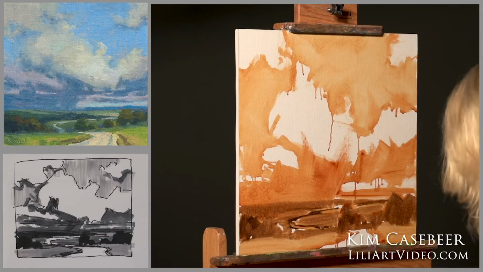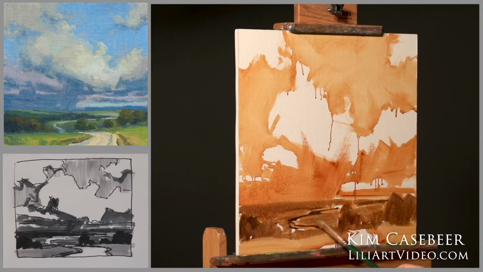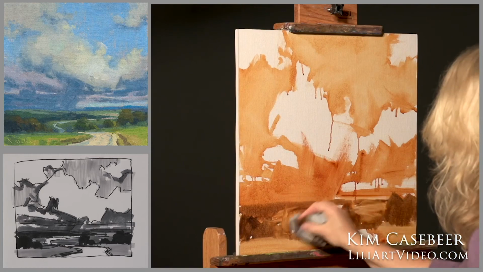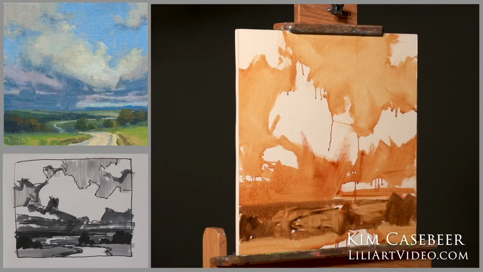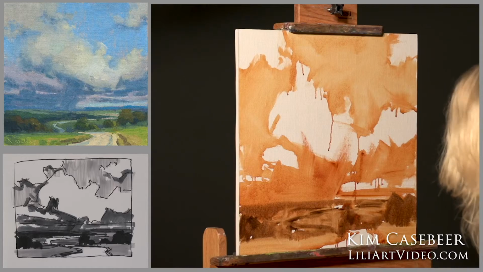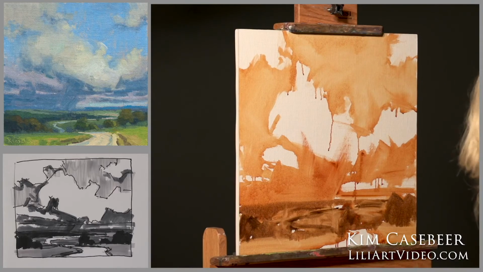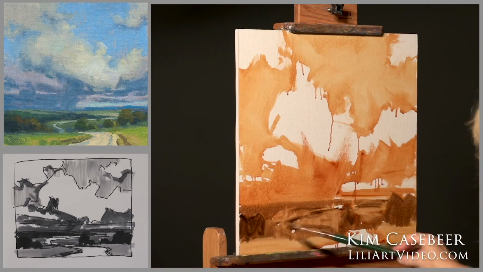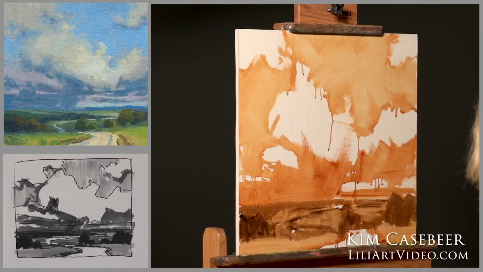Probably keep that as is. And oftentimes I have to redraw the line because it disappears in the painting process. So I will redraw these trees and redraw some of the line work.